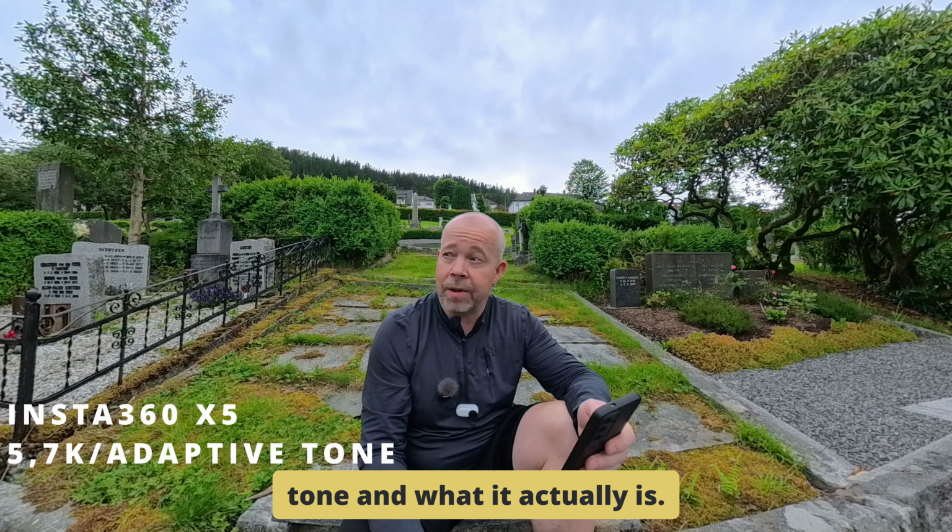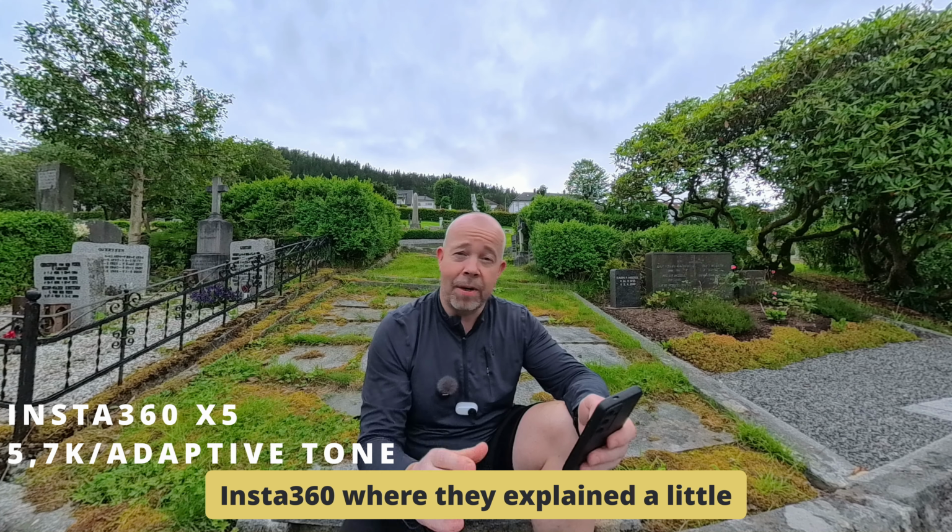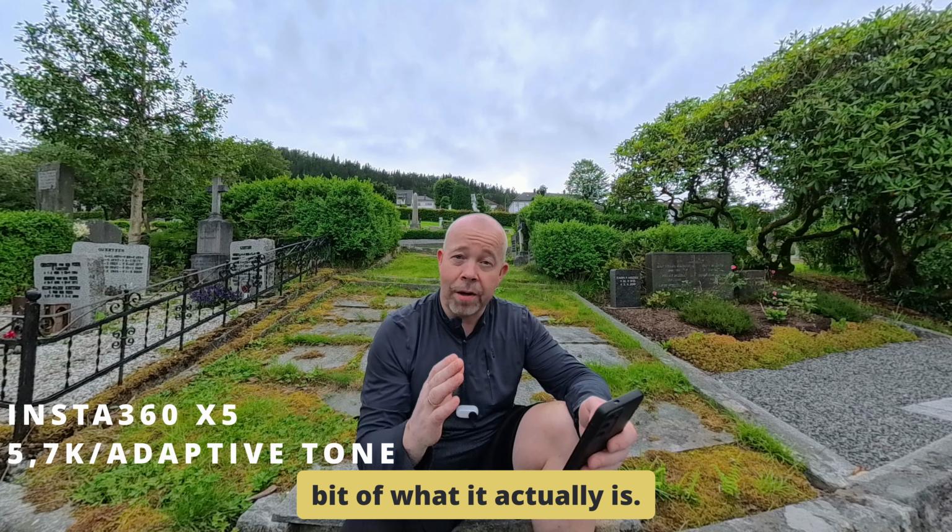I'm going to switch to Adaptive Tone, but I'm also going to make some test shots in different modes in 5.7K and also 8K, so you can tell me how it looks, if you can see any difference. Let's switch to Adaptive Tone, but let's talk about Adaptive Tone and what it actually is. I actually have a document here from Insta360 where they explain a little bit of what it actually is.